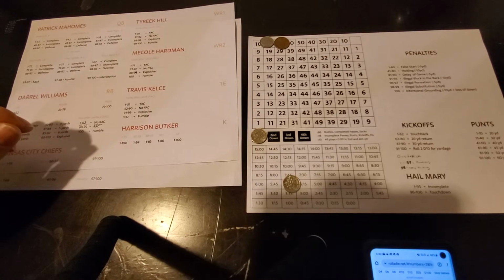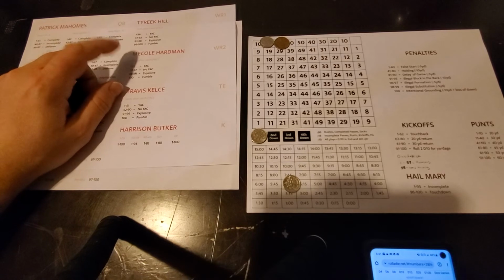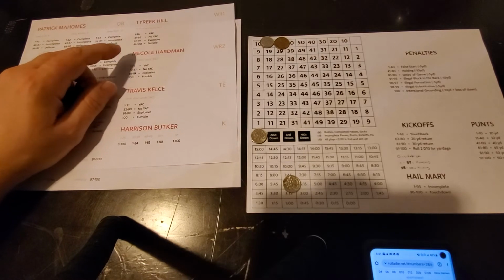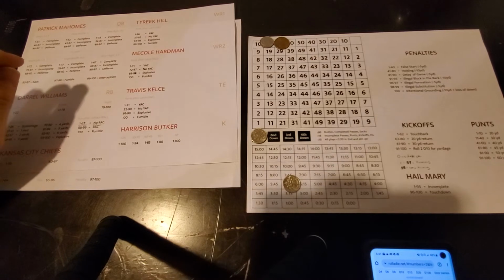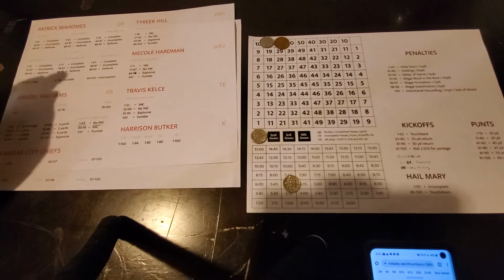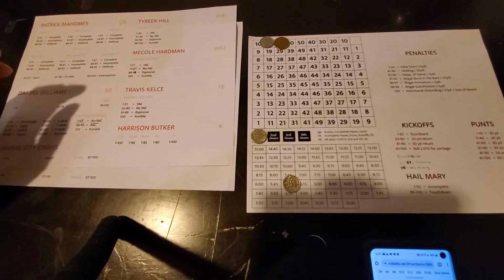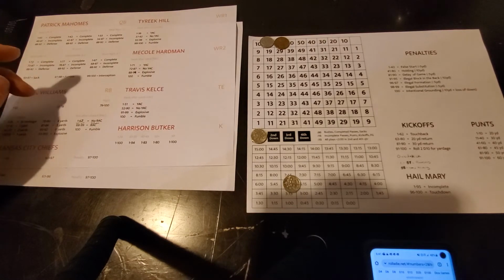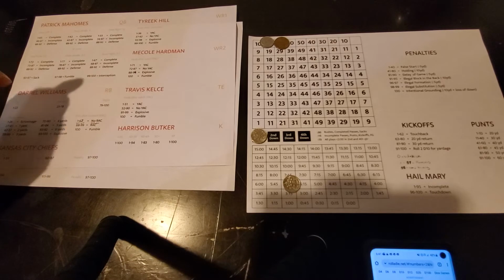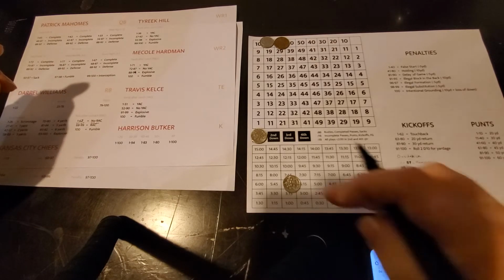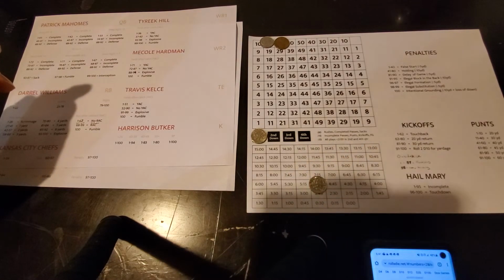So we roll, and it's a 100 for the interception. Technically a double. So let's roll for the return. The return is a 7. So I just can't win for losing. So that's going to take off 30 seconds.